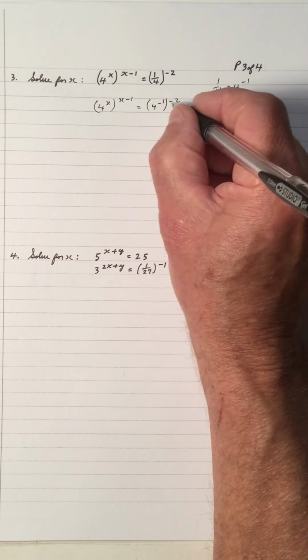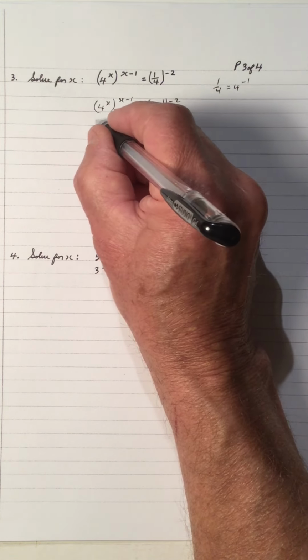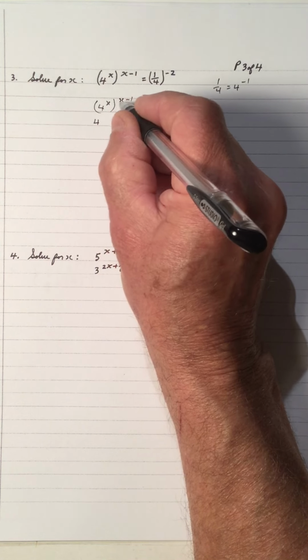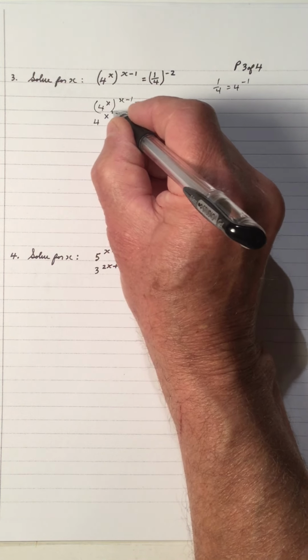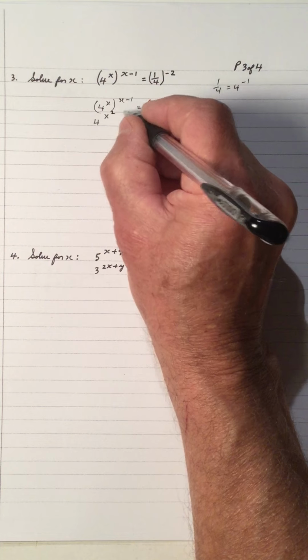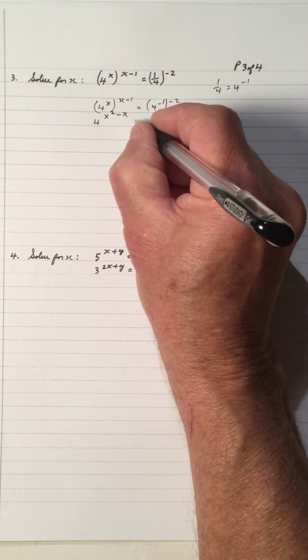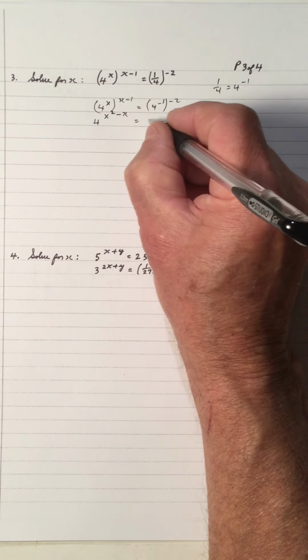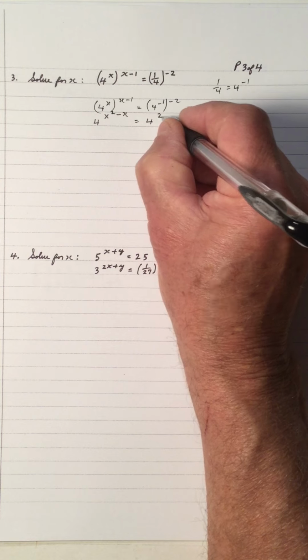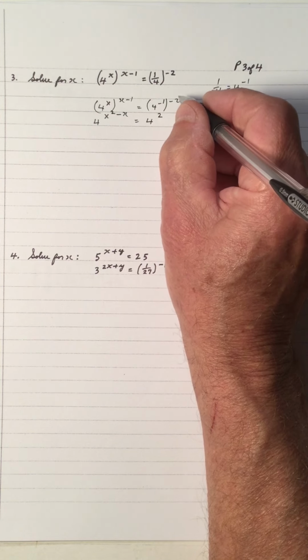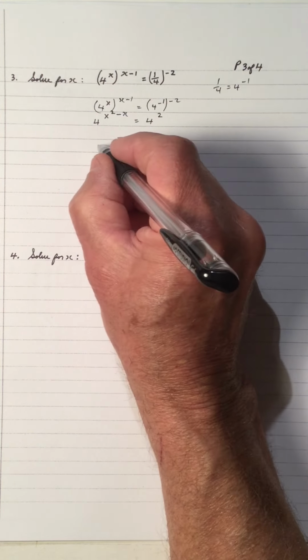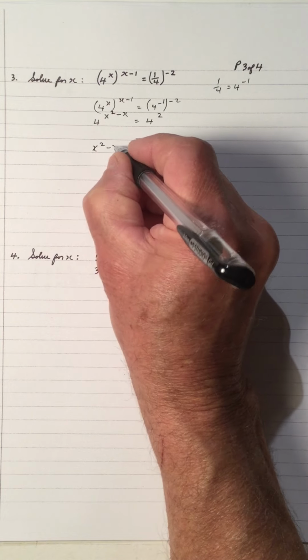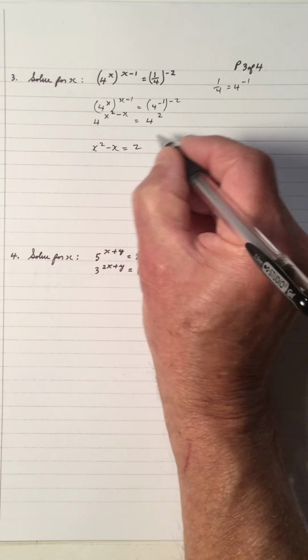Now we have a power of a power, so we have to multiply. 4x times x is x squared. x times negative 1 is negative x. And again, we have a power of a power, so we multiply to get 2, negative 1 times negative 2. Since the bases are the same, that means x squared minus x equals 2.